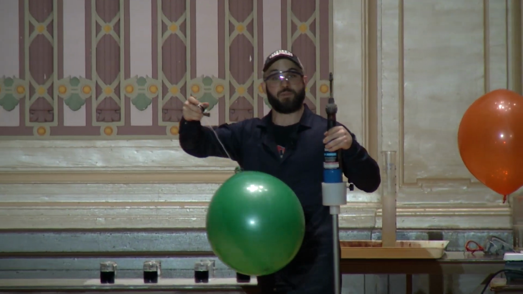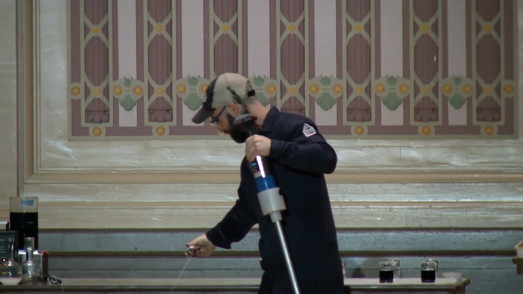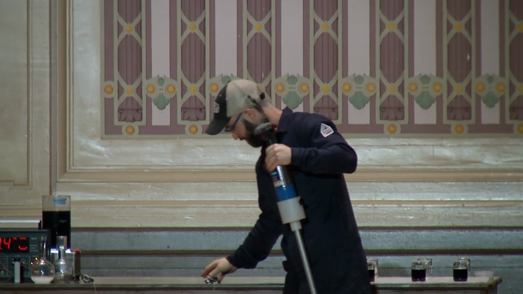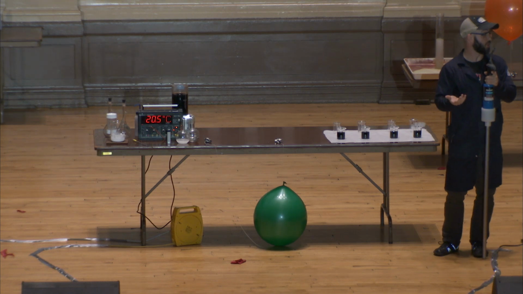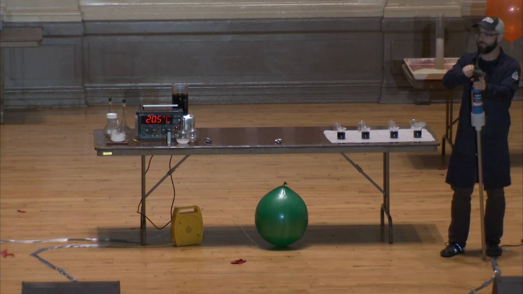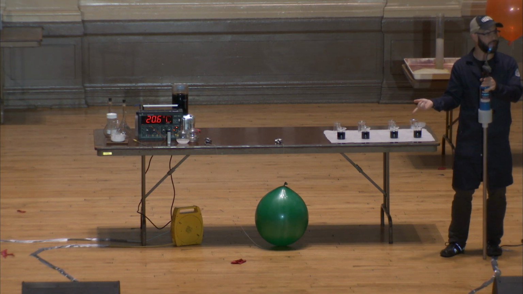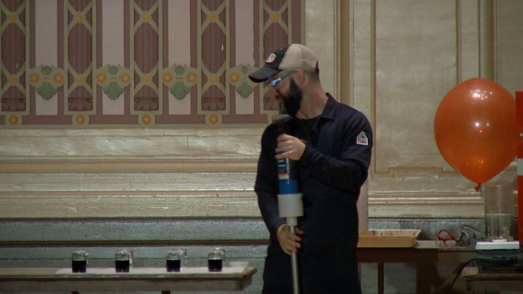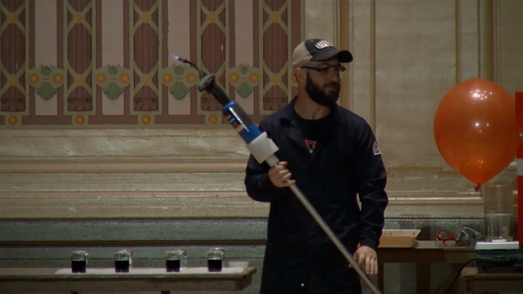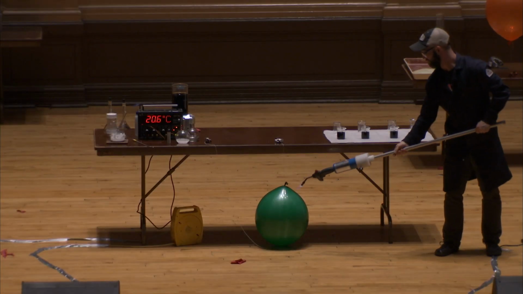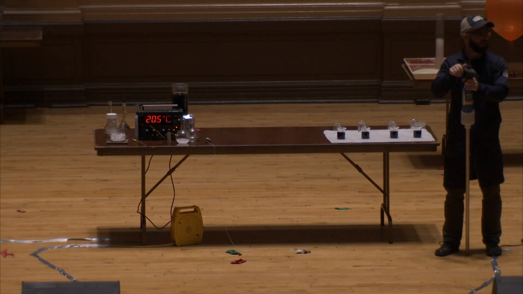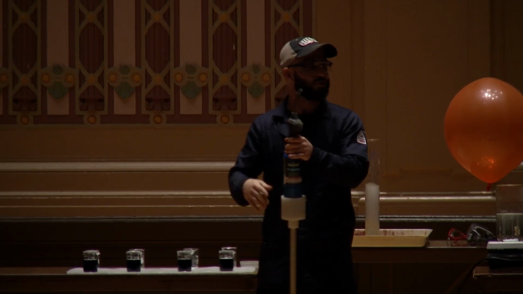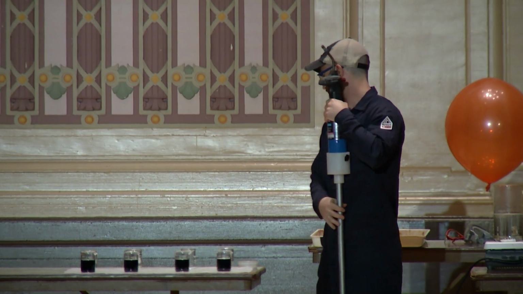How about pure oxygen? We saw what oxygen did to a flame, right? Does this seem like a good idea? No? Should we find out? What happened? No explosion. So if we could pop the slides up for a moment.